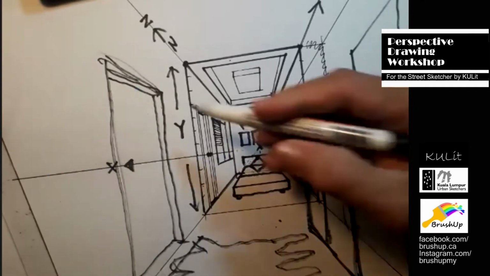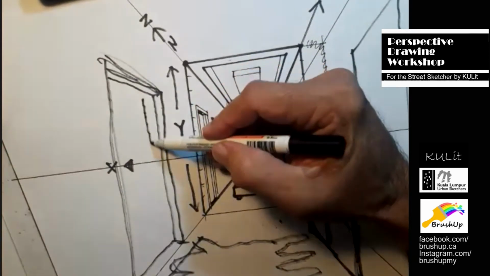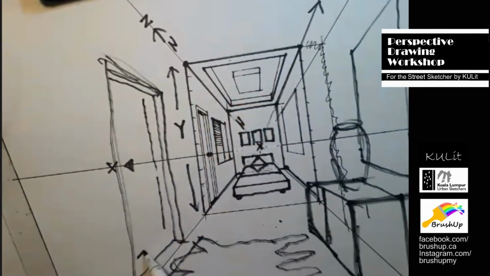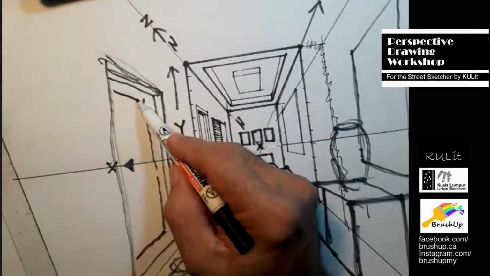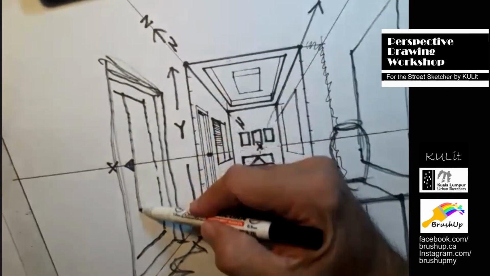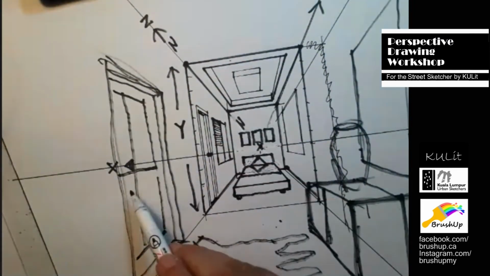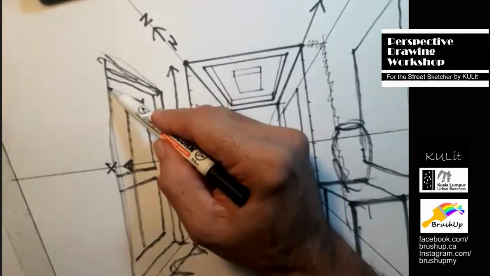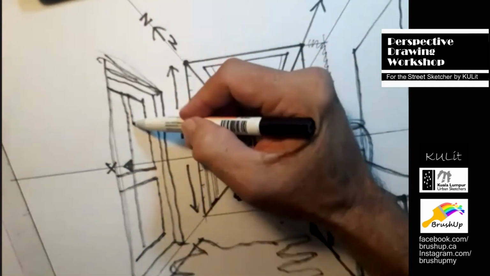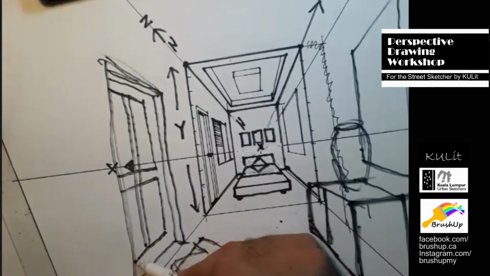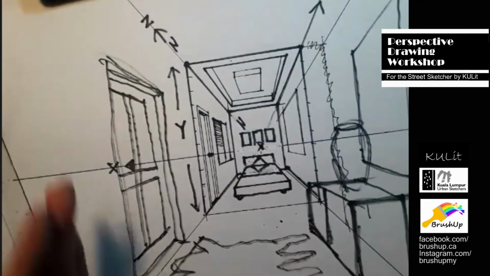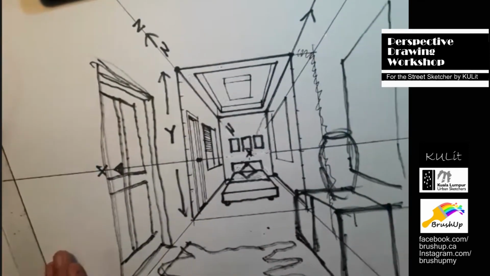Okay, I'm just going to show you this here. This door, you can make it interesting. Subdivide panels. Somebody asked about subdividing a panel. You have a door like this, so you can see it coming up at you.